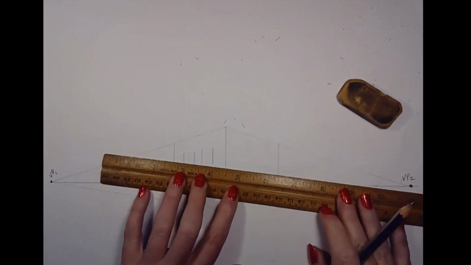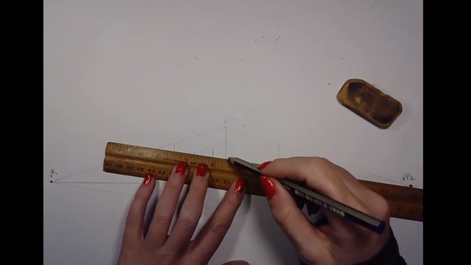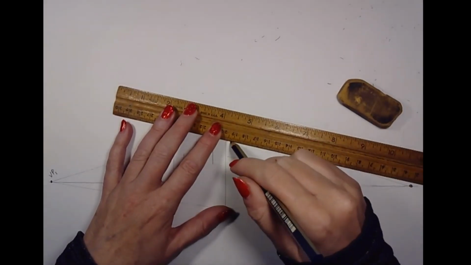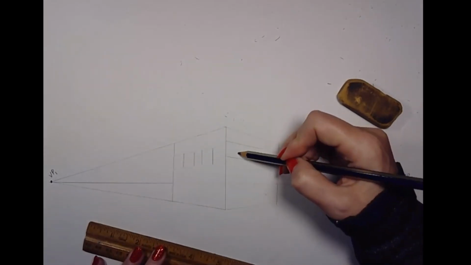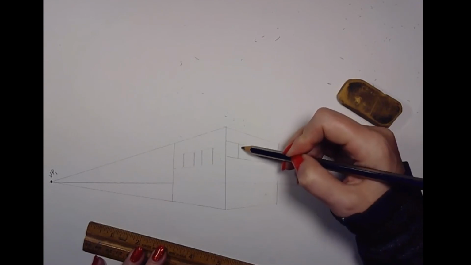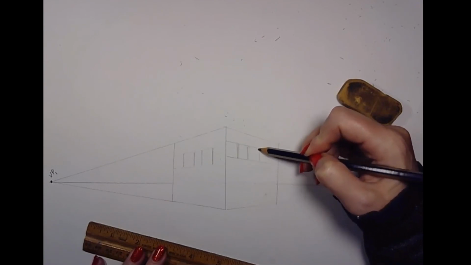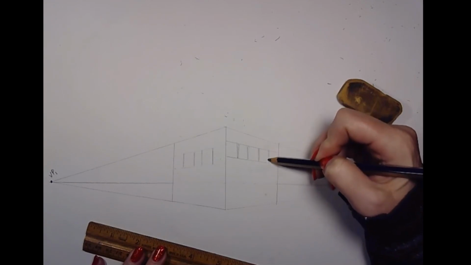If I want to make windows on this side, it's going to go to vanishing point 2. So I'm just making kind of a guideline to put them in. Okay.